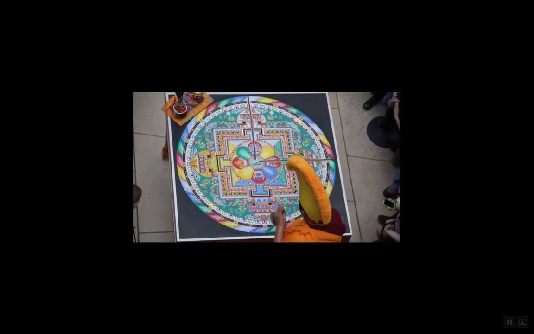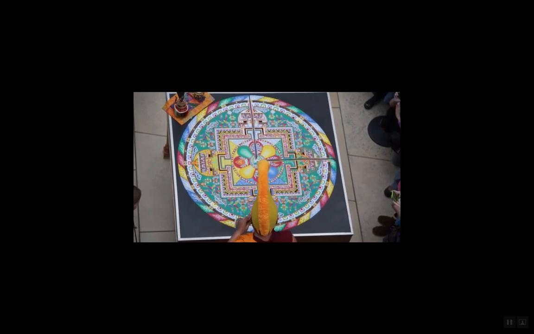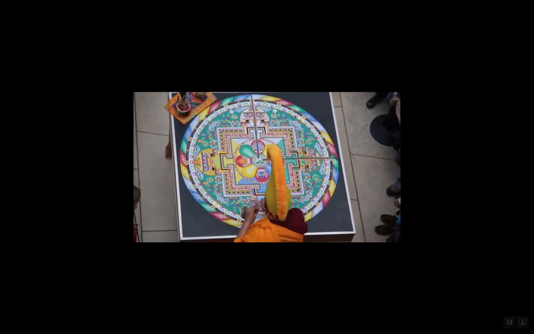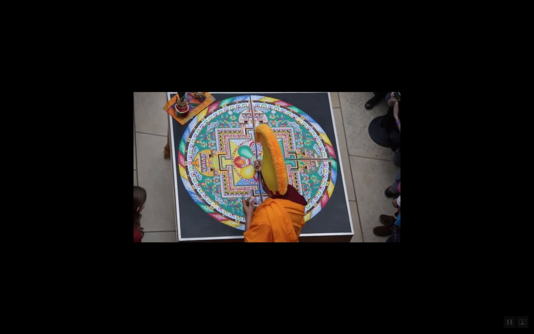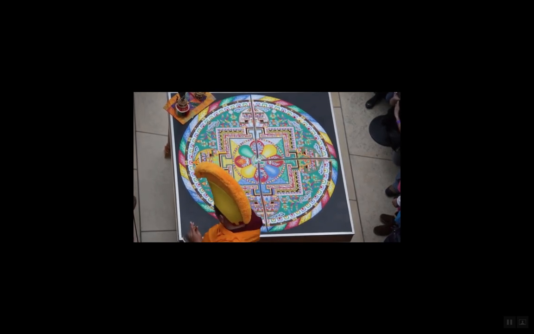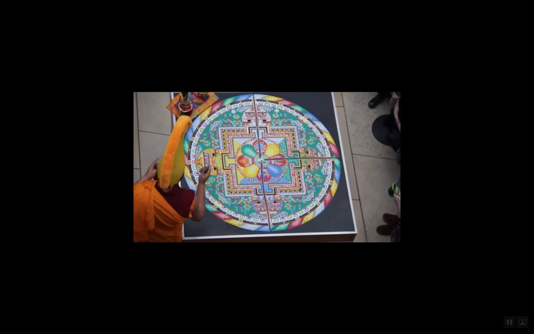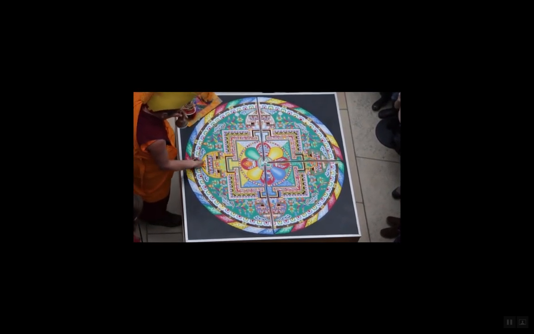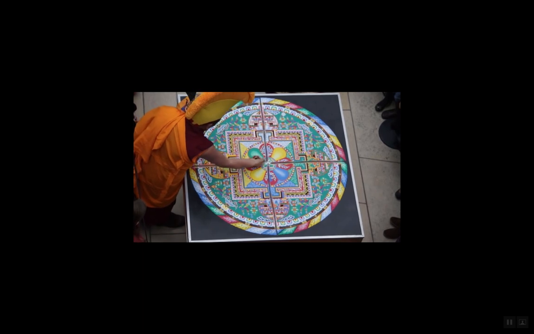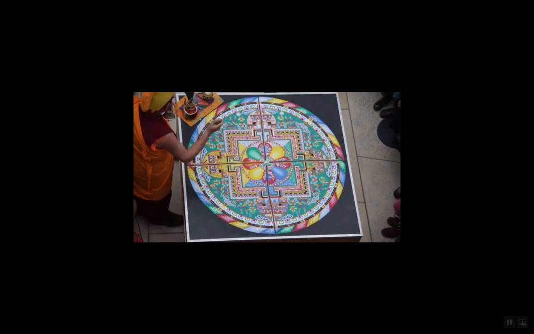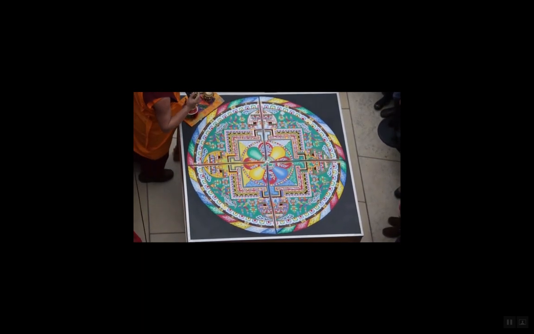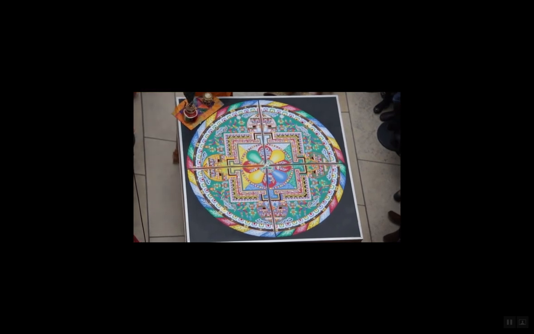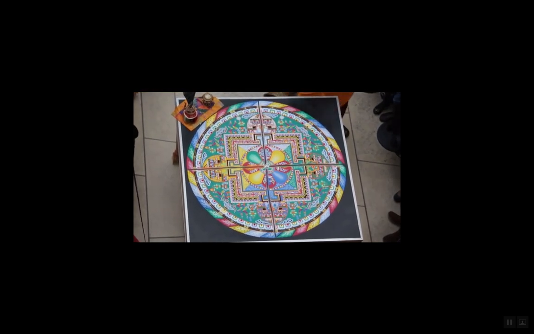very symbolic reasons, and they make a ceremony, like I said, out of it. And it's really making a statement about how nothing is permanent. And I wanted to show you this because I think that it's interesting to see how much work they put into these mandalas, and then at the end that they just take them down, sweep them into a pile.